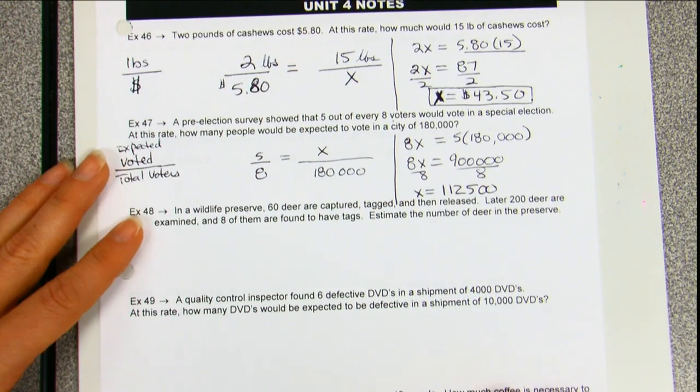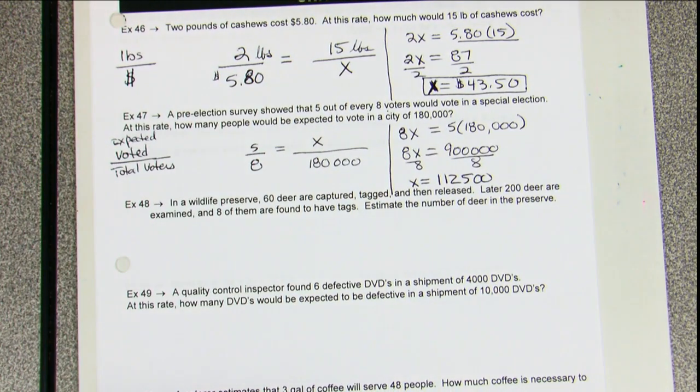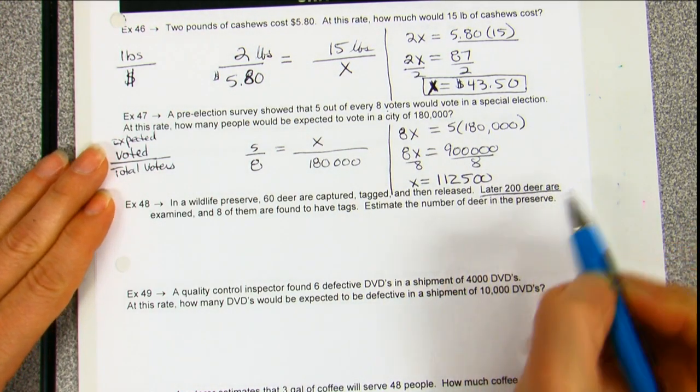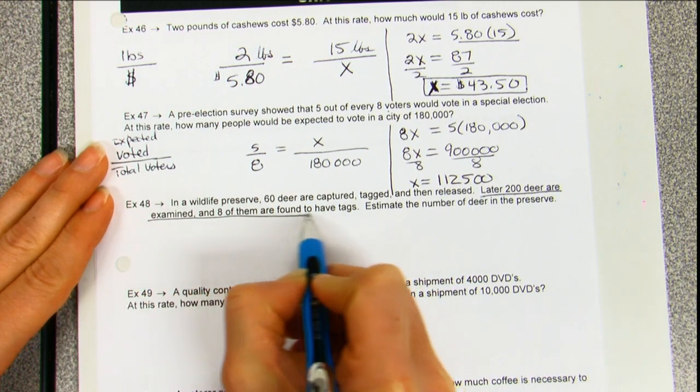Number 48. In a wildlife preserve, 60 deer are captured, tagged, and then released. Later, 200 deer are examined, and 8 of them are found to have tags. Estimate the number of deer in the preserve. So this one's read a little bit backwards. On the first 2, it gives you the starting rate, where it compares, like in this second sentence. Later, 200 deer are examined, and 8 of them are found to have tags.